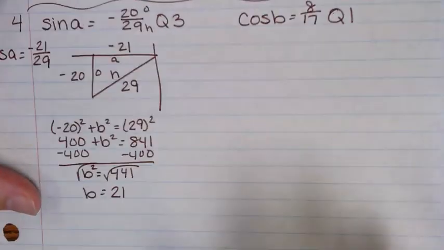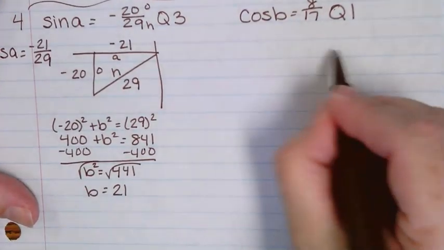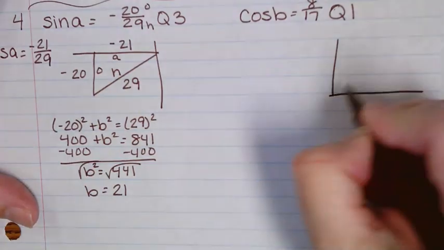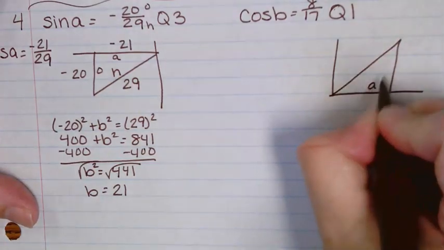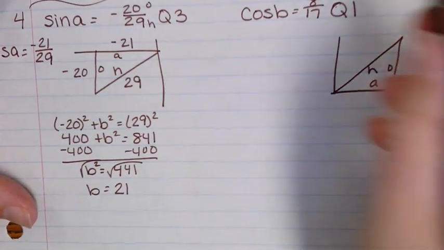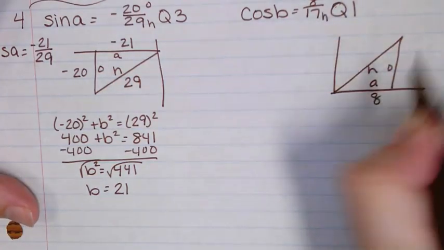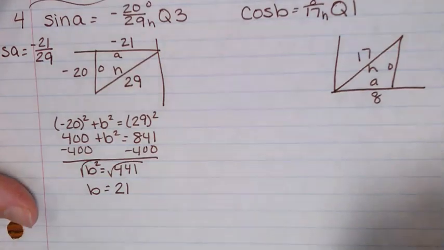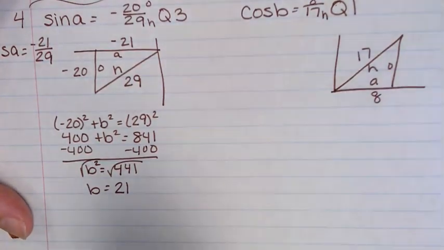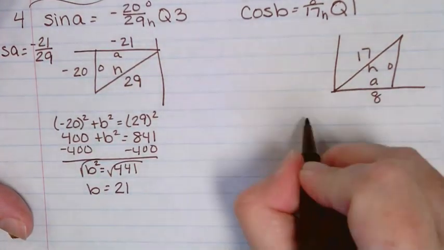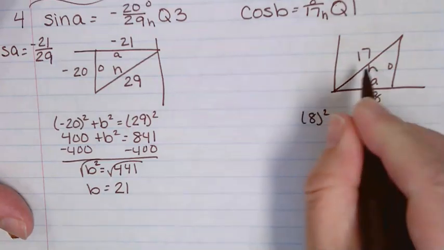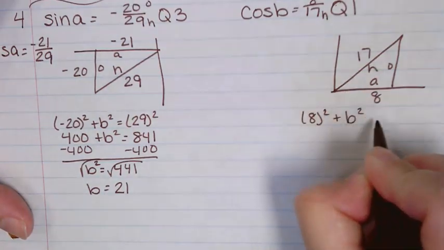Okay, we're going to repeat the whole process over here. AOH. Cosine is A over H. Nice thing about quadrant 1, everybody is positive. So again, we do the Pythagorean theorem. I'm making sure that 17 goes where the C is.